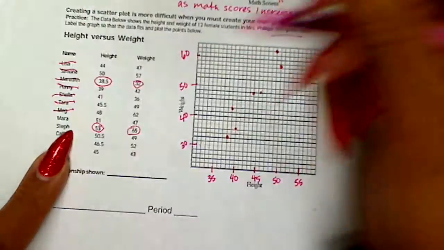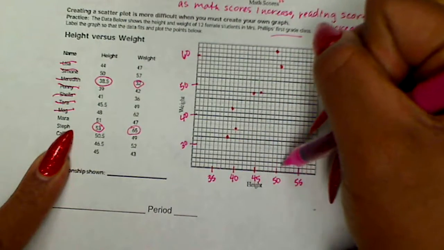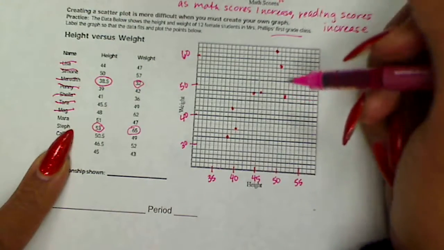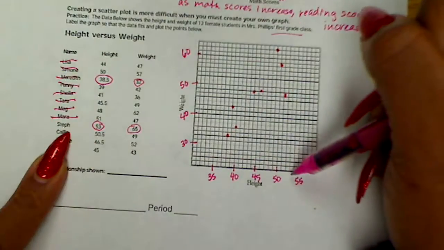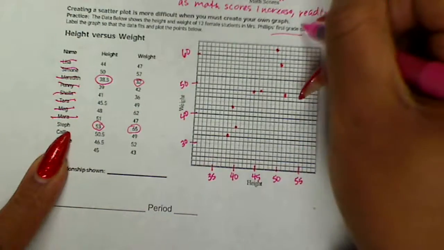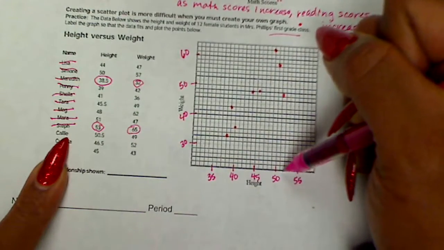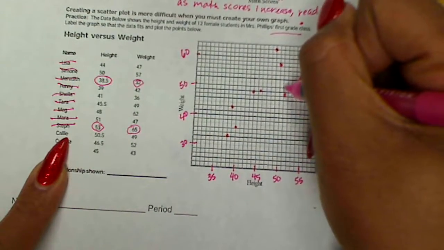With Mara, I have 51 and 47. With Steph, I have 53 and 65. With Callie, I have 50.5 and 49. So that'd be a little, like right there.